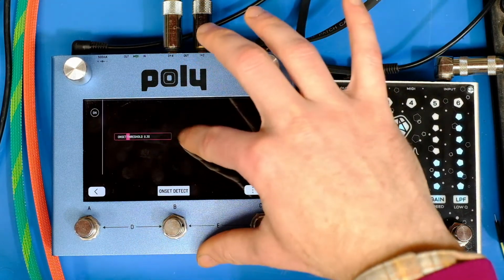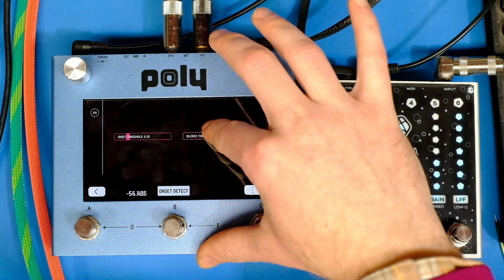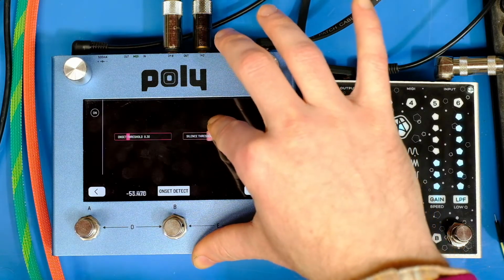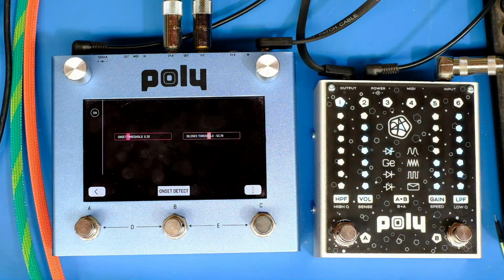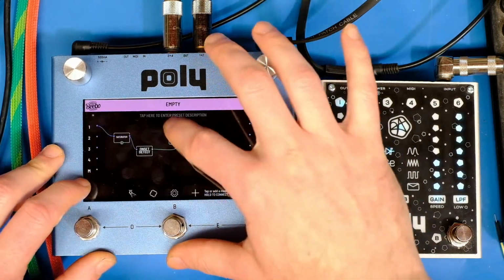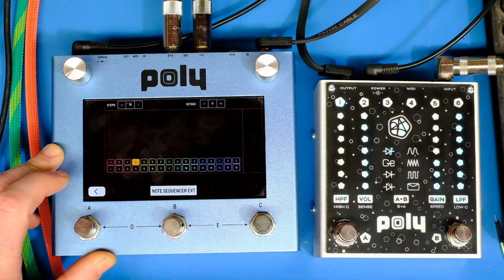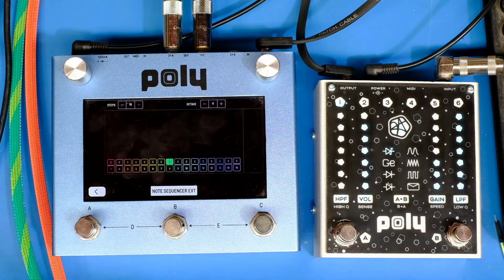So maybe we're not detecting silence. So we'll say our silence threshold is a lot higher, because maybe we're having some noise from the guitar, like single coils, we're going to be picking up some random stuff. We'll see if this works, yeah, so that was the issue.